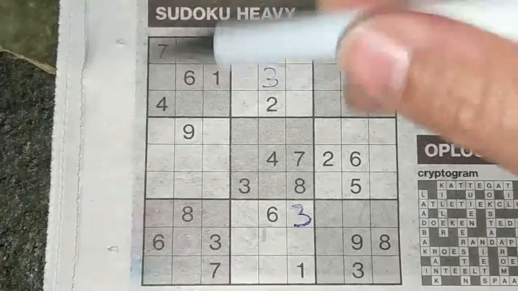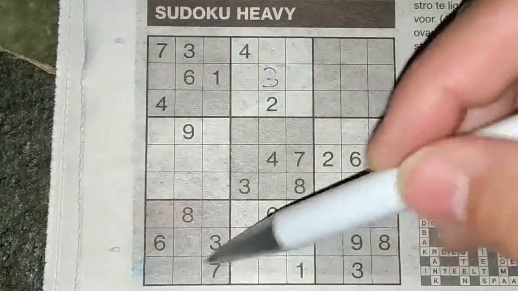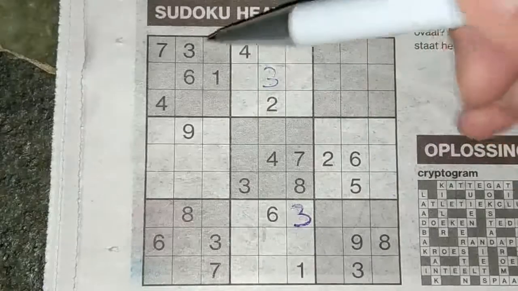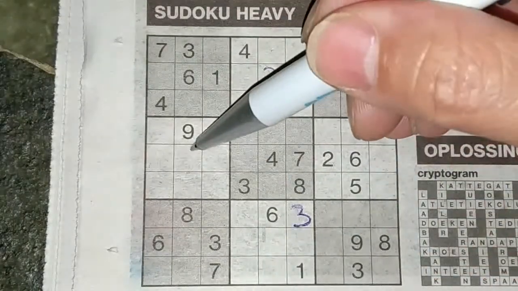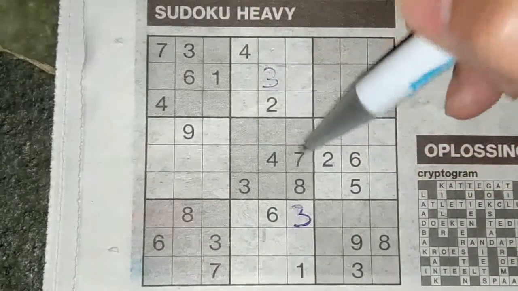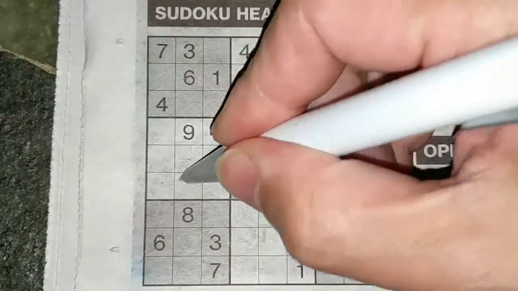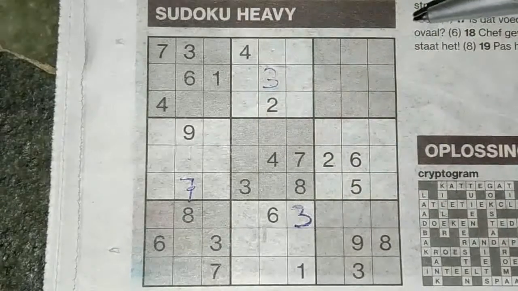A 7 in this column, a 7 in the third column, so in the column between, the only two places for a 7 are here or there, but I see a 7 here, so no 7 there. 7 must be here.